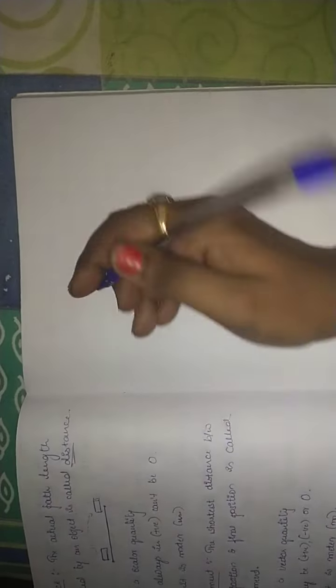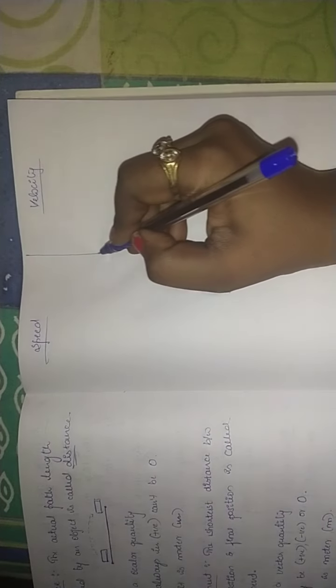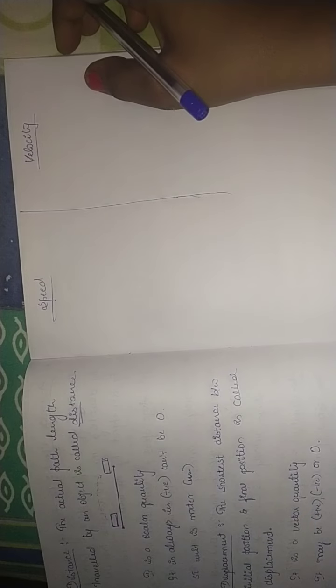Now let us study about speed and velocity. We will study the difference between speed and velocity. So what is speed? The distance traveled by a body per unit time.